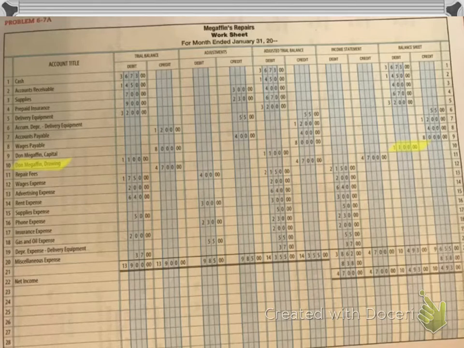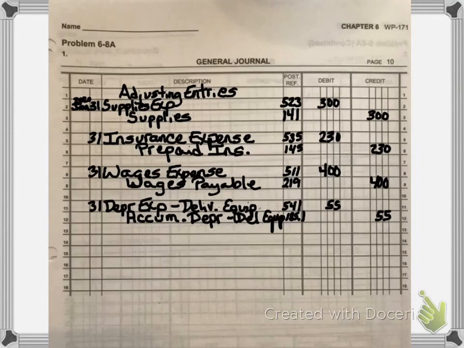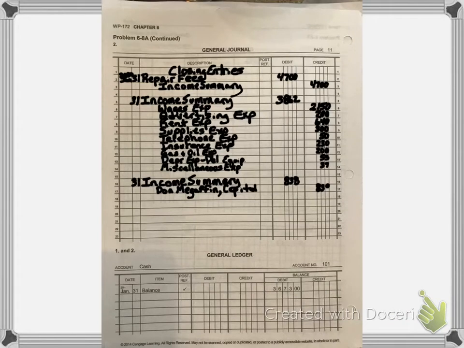So if we're going to close drawing, bringing it to a zero balance, it has a debit balance, we're going to have to credit it. So this entry, step 4, is always going to be a debit to the capital account and a credit to the drawing account, to close drawing.